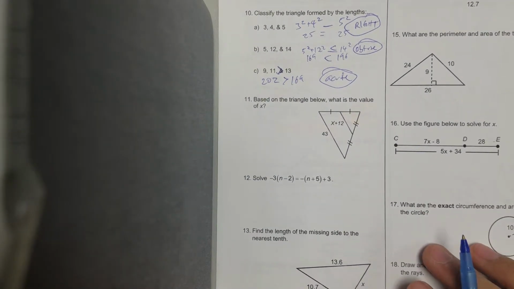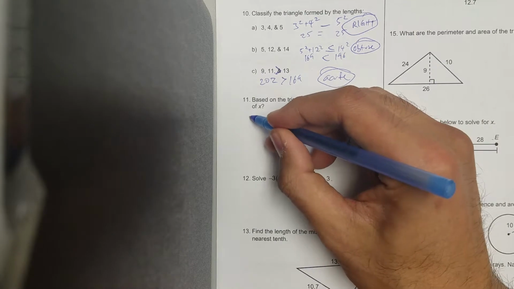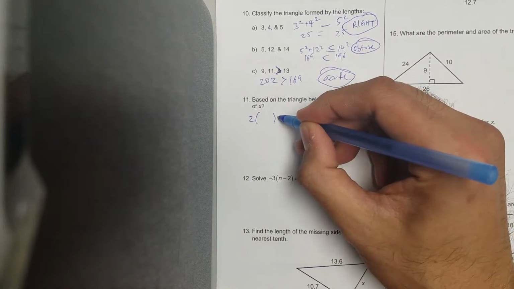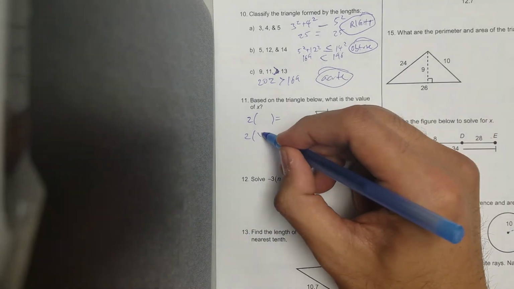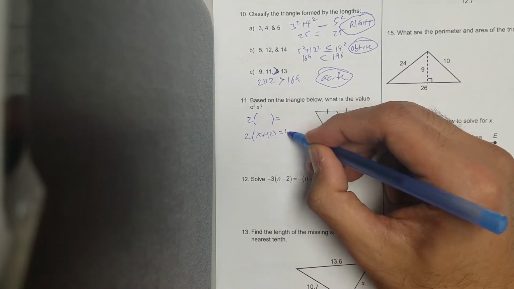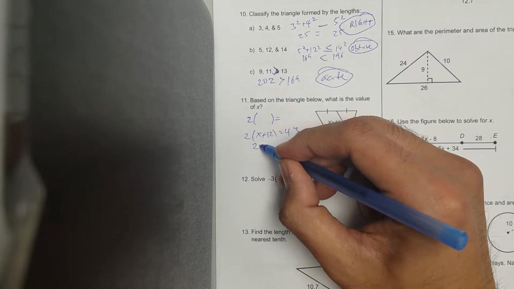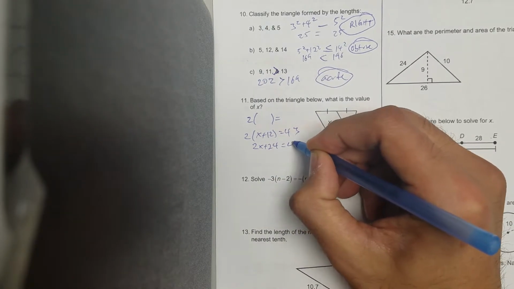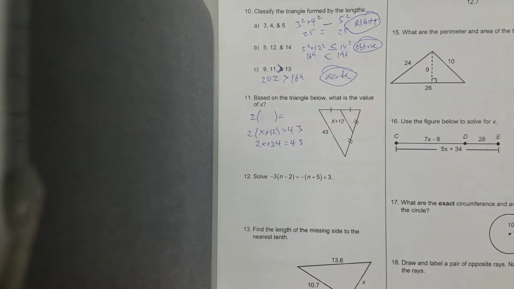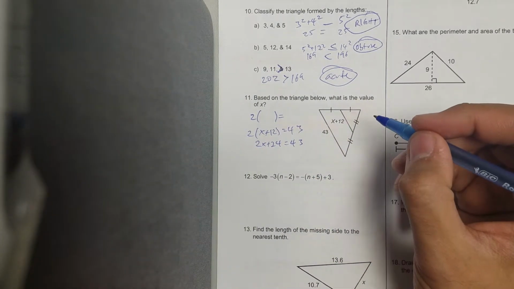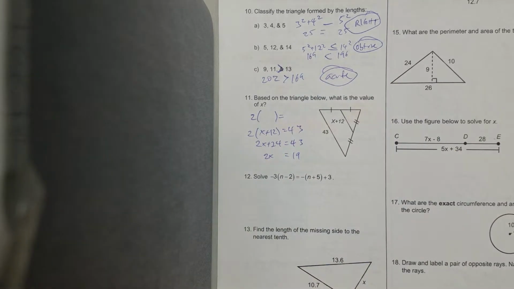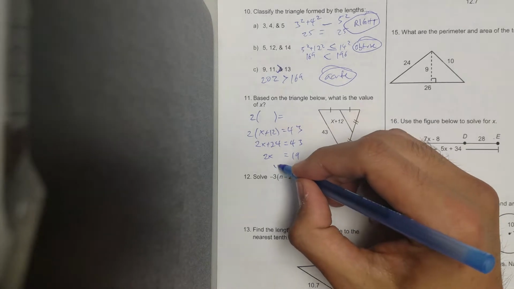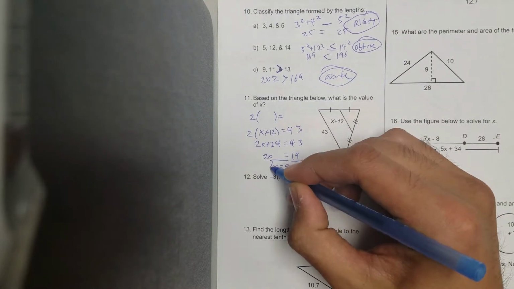Okay, based on the triangle, what's the value of x? So this is the mid-segment theorem, which is the blue one. This is how you start off: 2 times the mid-segment, which is x plus 12, equals 43. So 2x plus 24 equals 43. 43 minus 24 is 19. It's going to be a decimal. 2x equals 19, divided by 2 is 9.5. X equals 9.5. Let's check this to make sure.